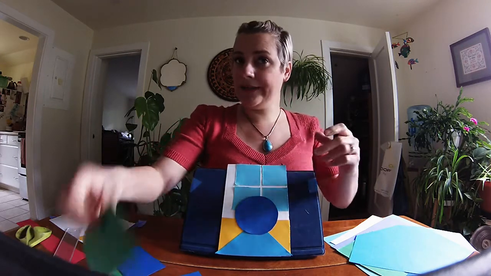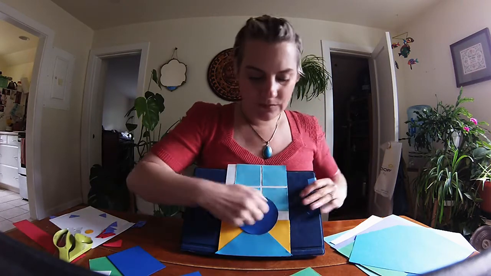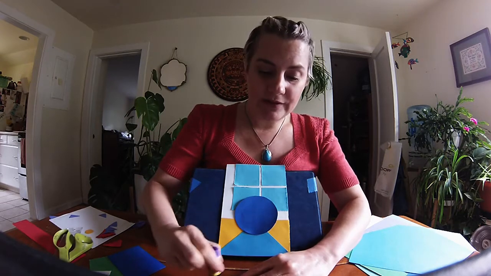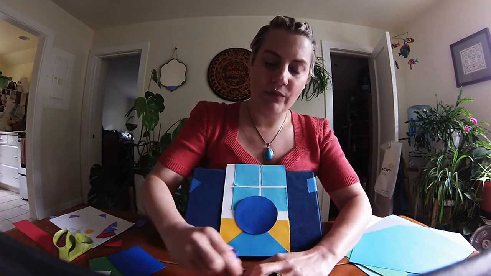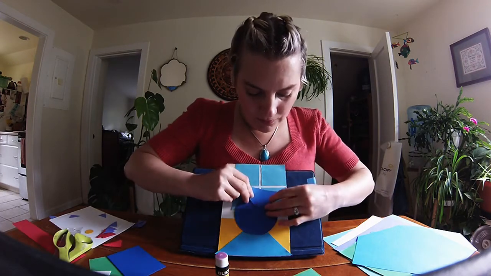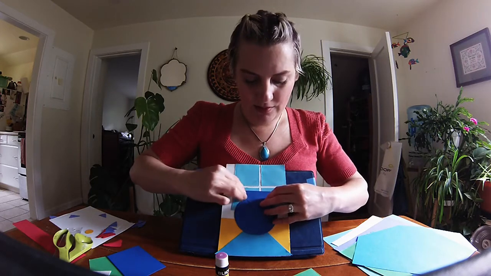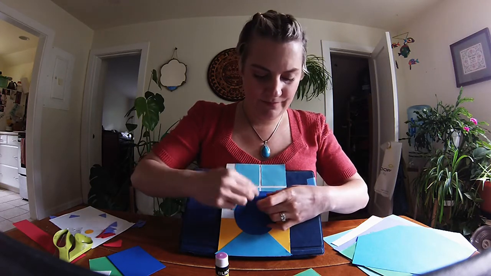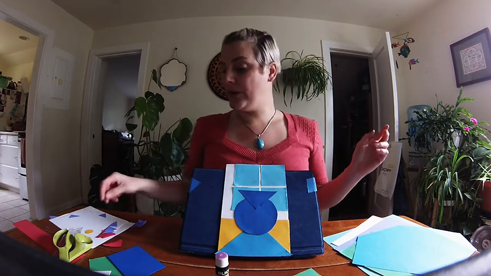Now, if you wanted, at this point, you could cut out little stems to put in, so they'd be hidden behind the other part of your vase, or you can just glue stuff down lightly, and if you want to move it around before it dries, you can do that too. So I got my triangle. I'm going to put this as the mouth of the vase there. Okay, next I'm going to put in my flowers.